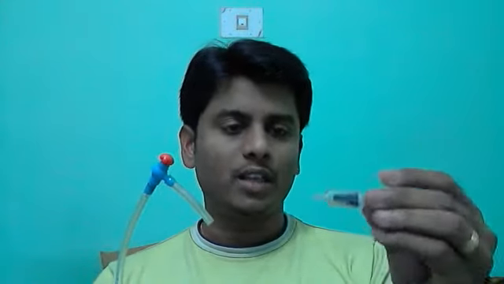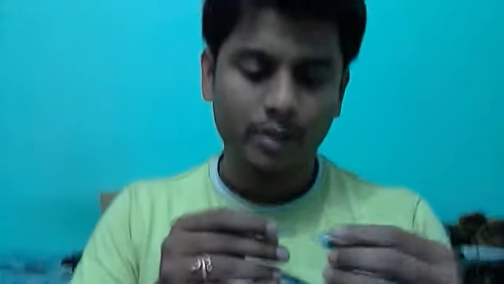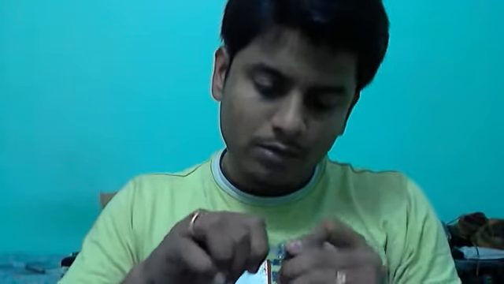This will allow the CO2 to flow in only one direction, so that water will not go in a reverse way. So this is to avoid the reverse direction of flow of gas or water or whatever. So I'm just going to connect this. You can look into that.